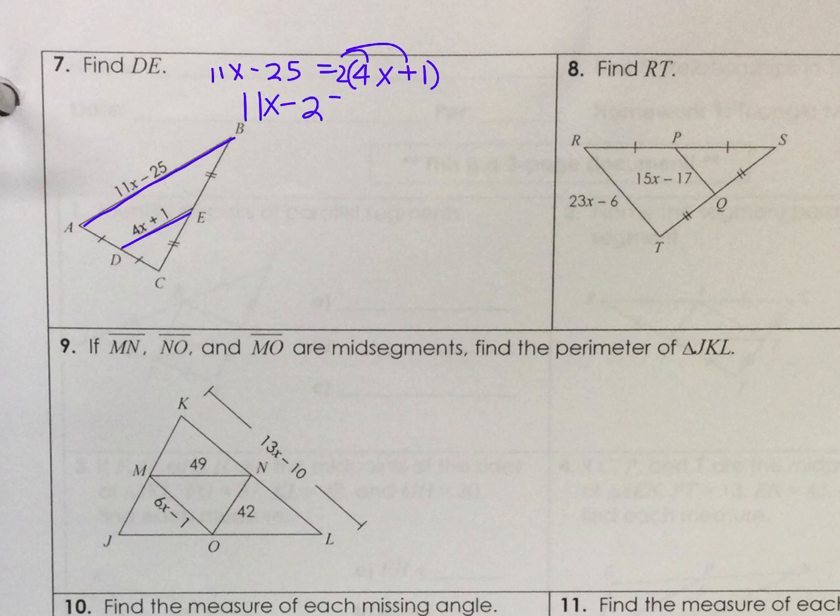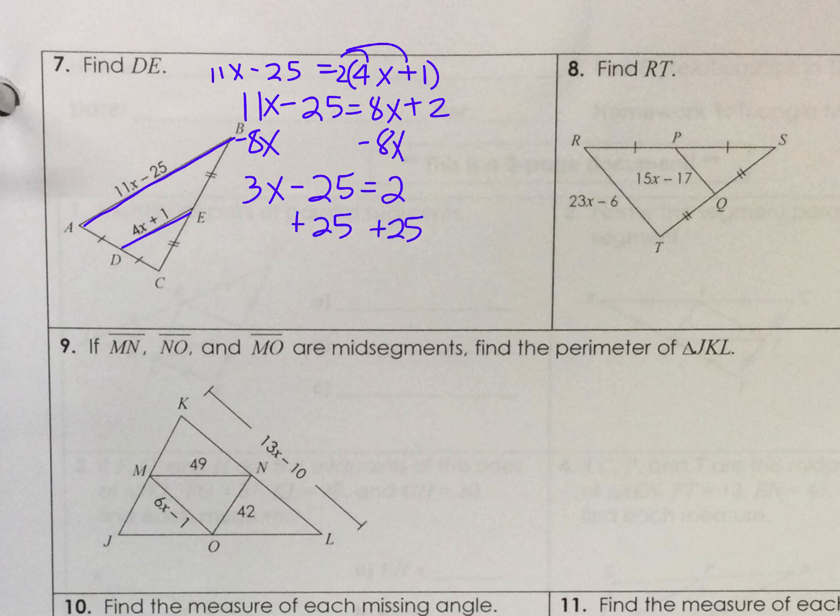11x minus 25 equals 8x plus 2. I'm going to move my 8x over here. That leaves me with 3x minus 25 equals 2. Need to add 25. 3x equals 27. Divide by 3. X equals 9. All right, but it wants to know what DE is.